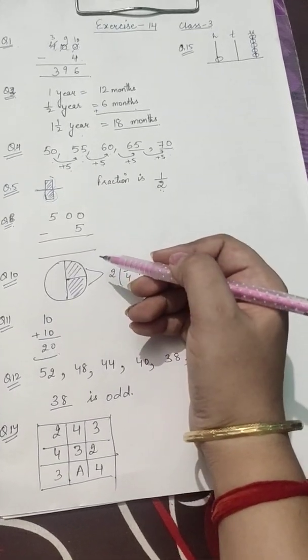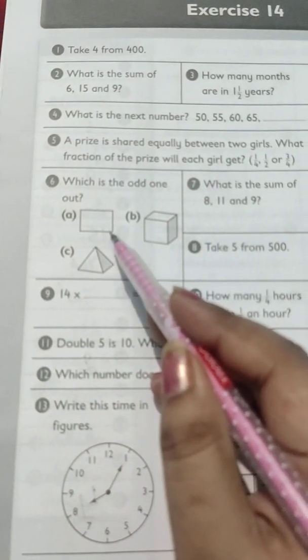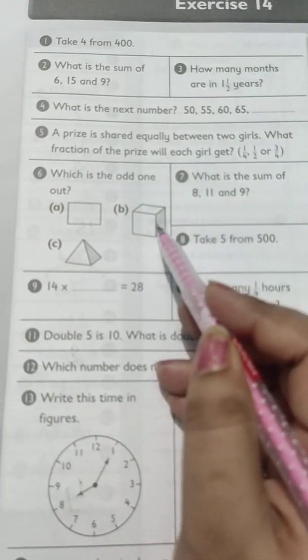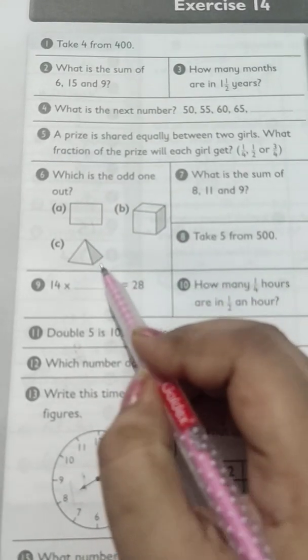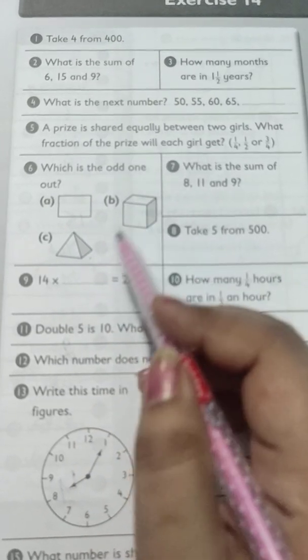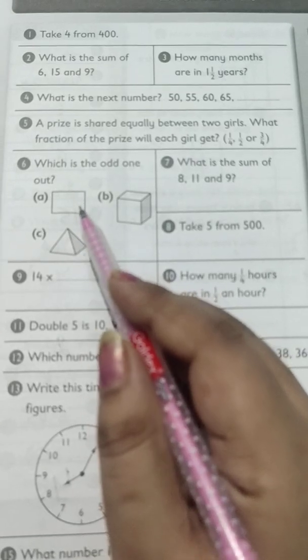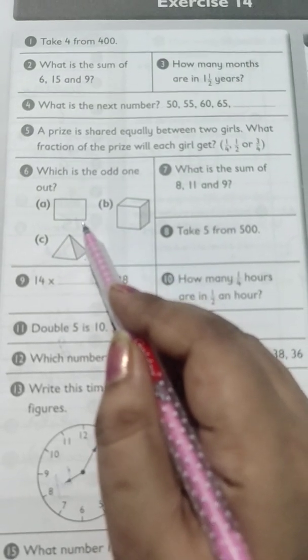Next question is, which is the odd one out? You can see that A figure, this is your plane figure, B is this is your rectangle, this is your cube and this is your prism. So you can see both B and C, they are in 3 dimension, whereas A is your plane figure.